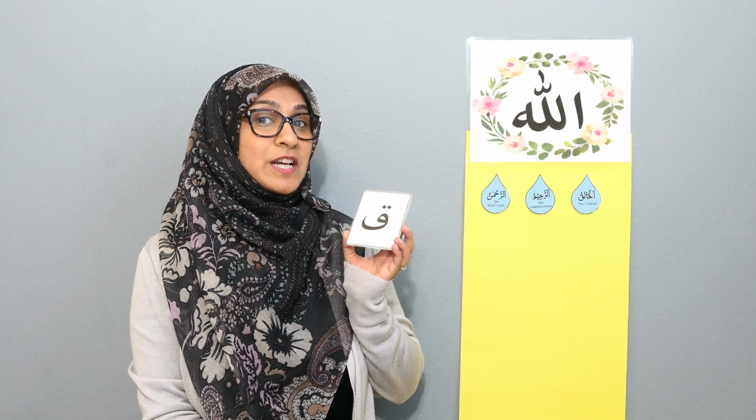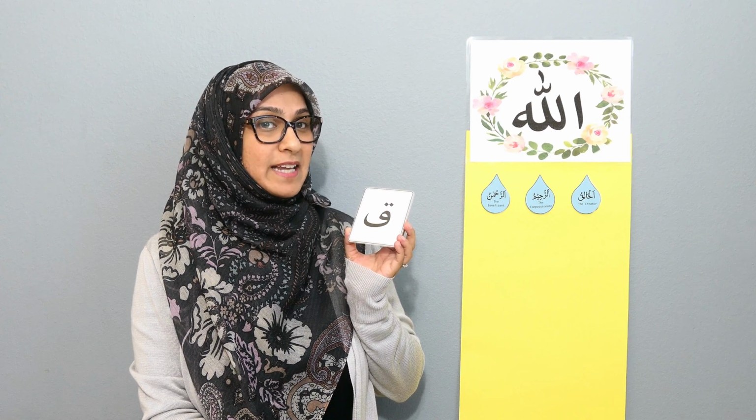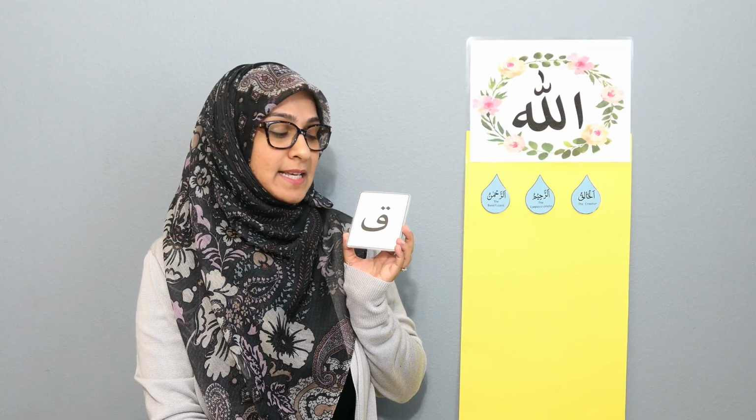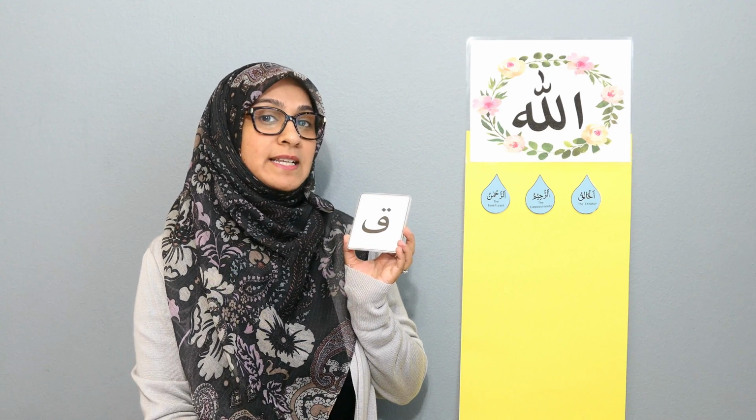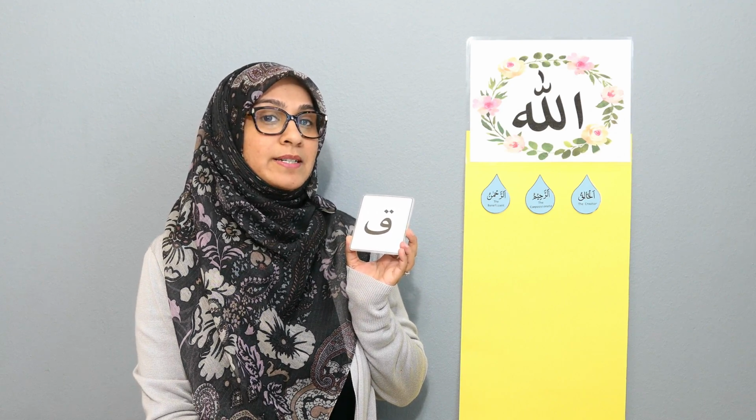And this is what qa looks like in Arabic. The name for this letter is qaf. Can you say qaf? Qaf. And the sound it makes is qa, just like the way we hear in the word qamar. Now last time, you did a great job at helping me find all the letters sheen.